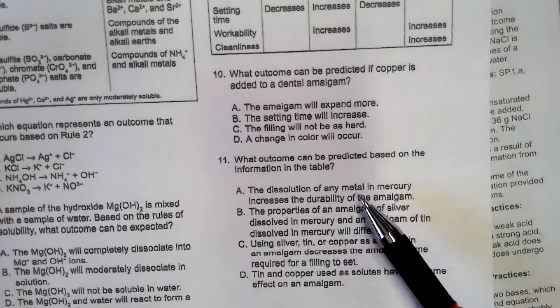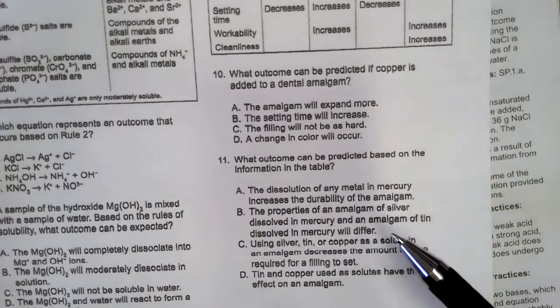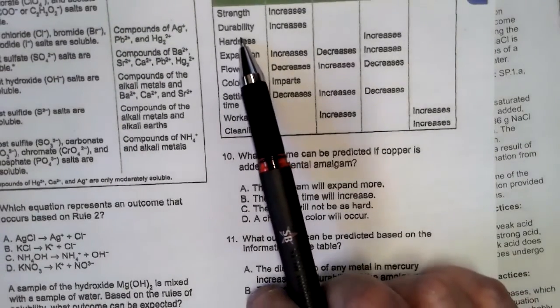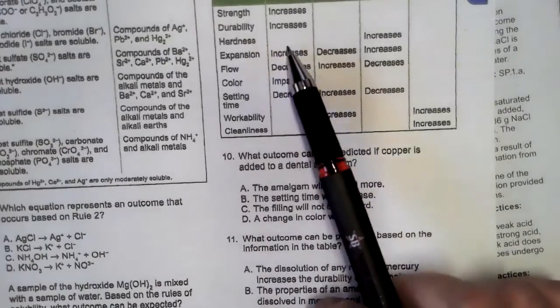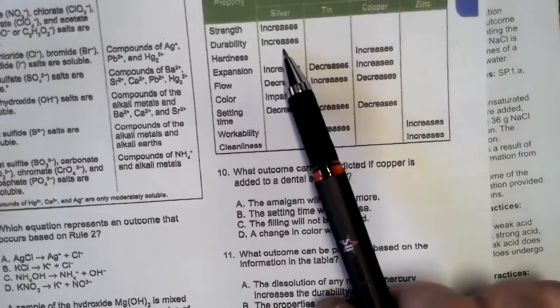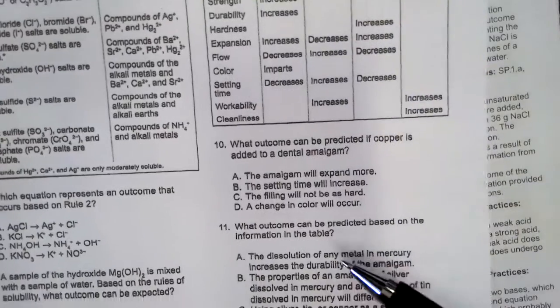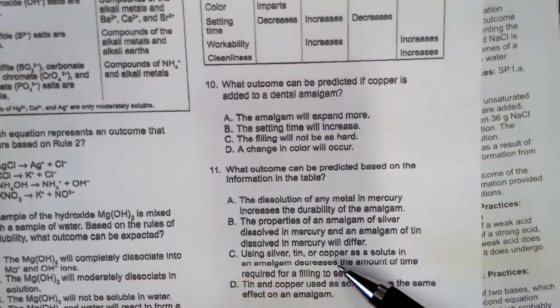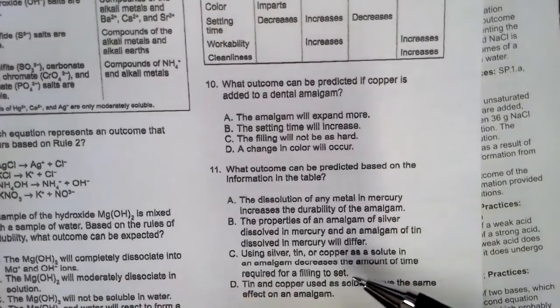I could have eliminated A if I had read it more carefully, because I would have realized that durability is one of the properties. And the fact that it increases for silver and does nothing for the other three means A is not true. We already determined that C and D were not true. That means the answer has to be B.